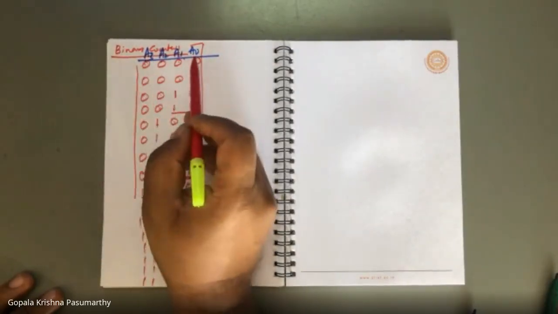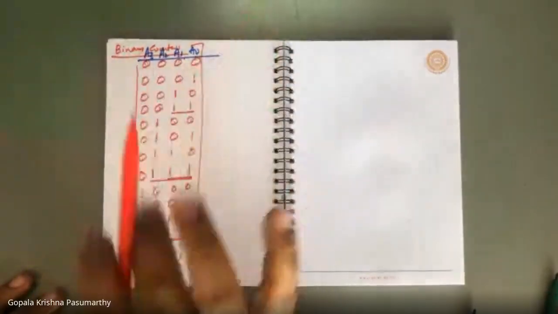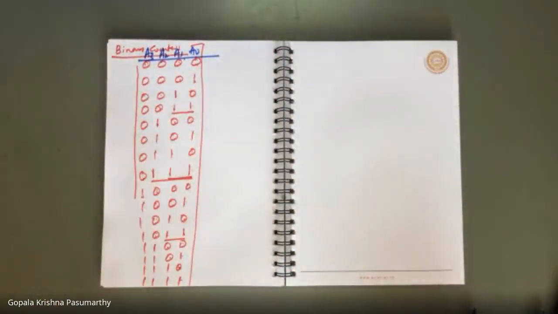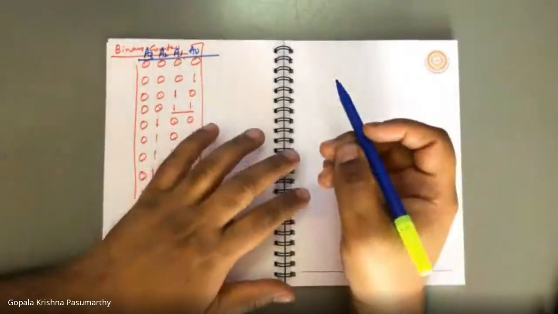A3 complements when A0, A1, A2 all are ones. Is it clear? Is it okay?